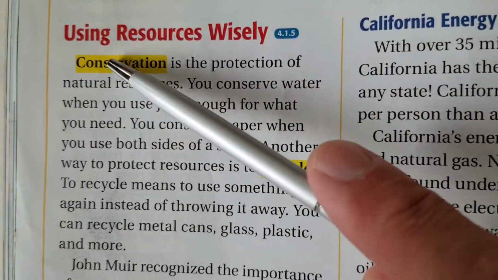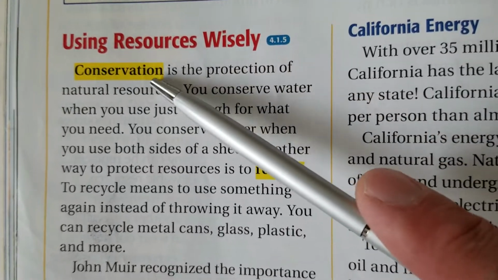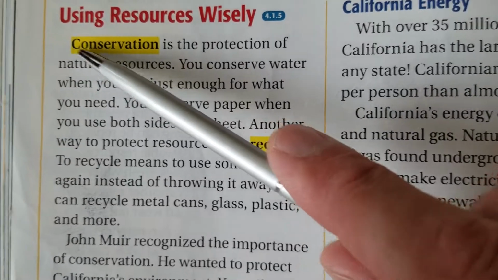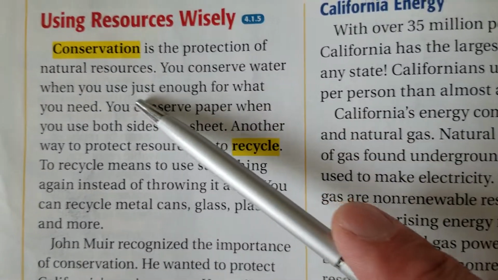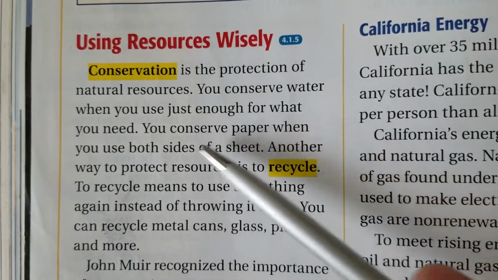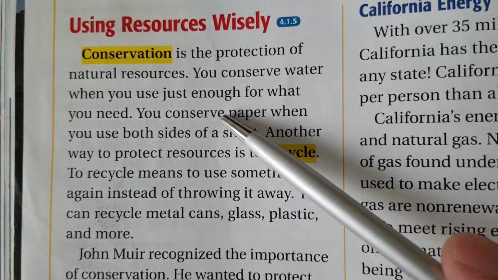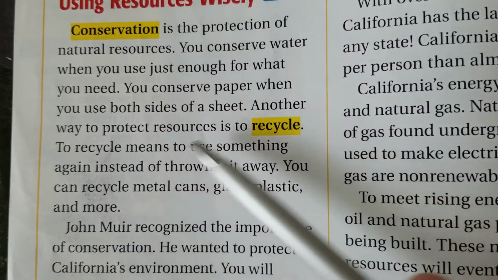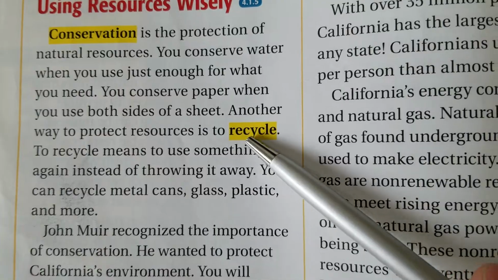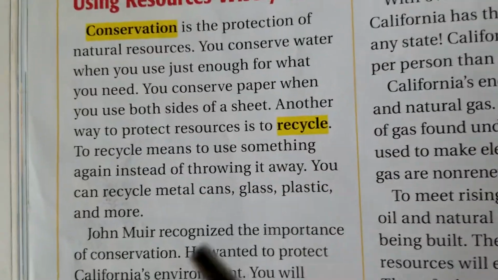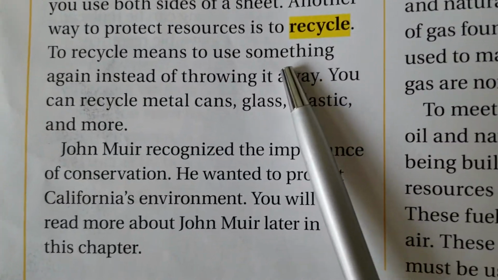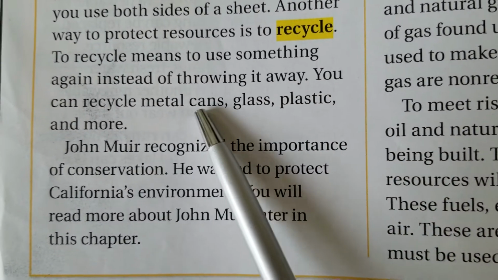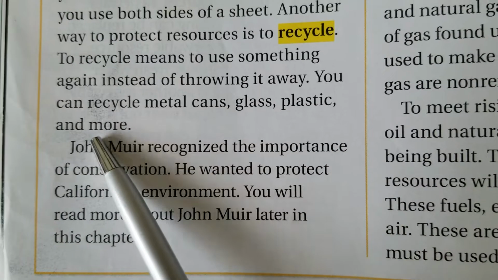Next topic, using resources wisely. Conservation is the protection of natural resources. Remember, next paragraph. You conserve water when you use just enough for what you need. You conserve paper when you use both sides of a sheet. Another way to protect resources is to recycle. To recycle means to use something again instead of throwing it away. You can recycle metal cans, glass, plastic, and more.